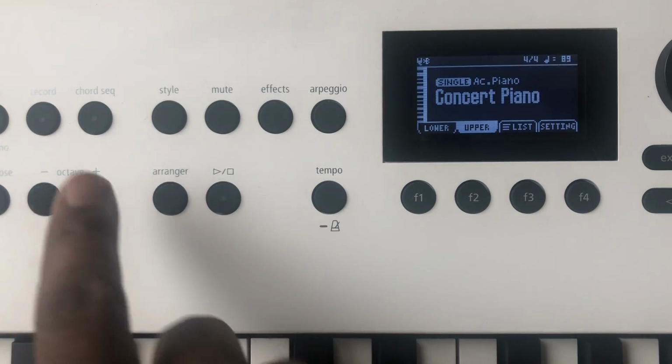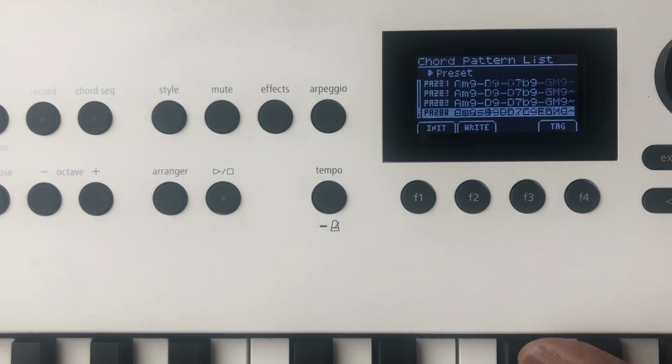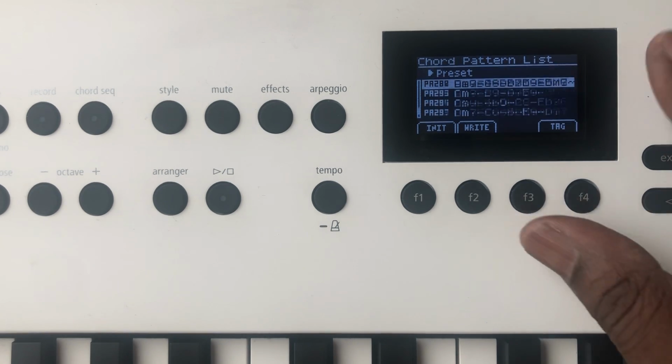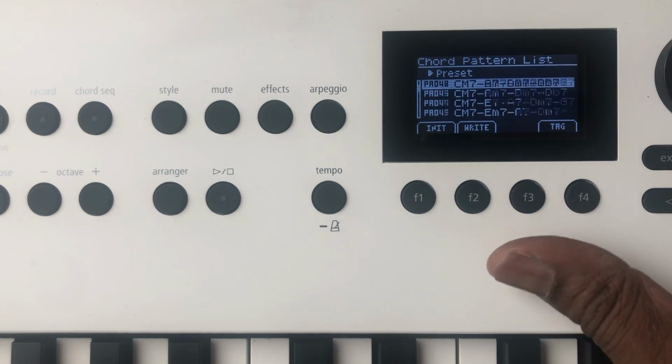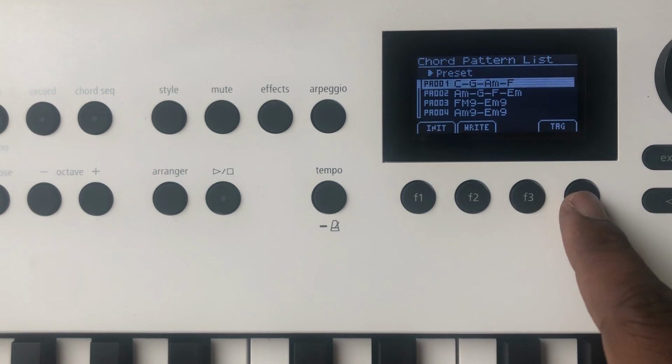Go into chord sequencer, go to list, and choose a list from a list of chords. You have up to 304. That's a lot of potential chord patterns. Okay, so just look and find what works for you. Another way you can find what works for you in the list is to hit tag.